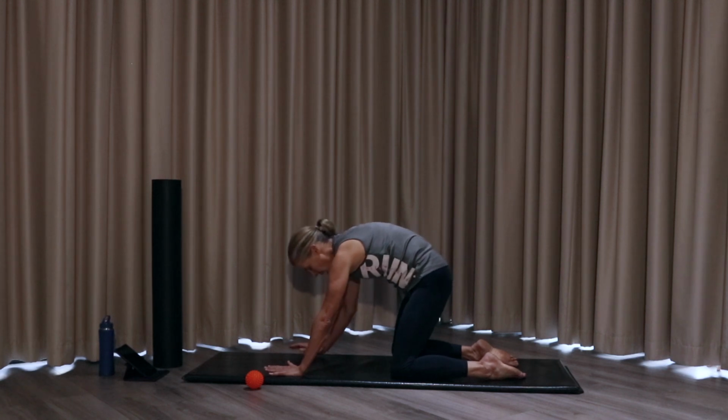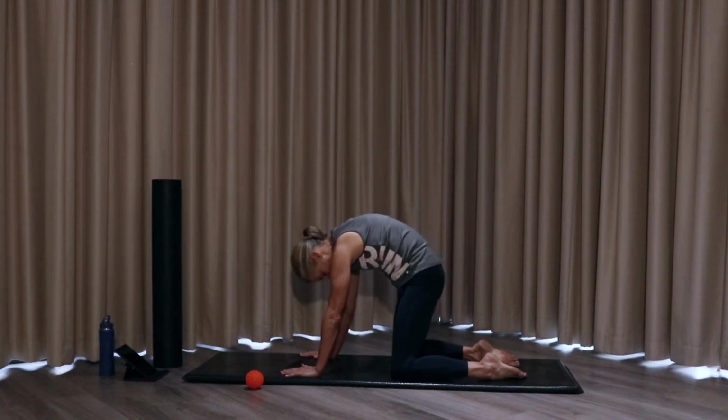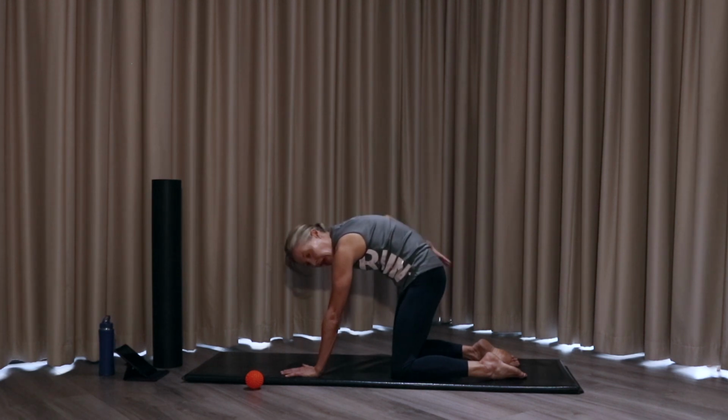Exhale, push the heels of the hands away. Don't have them too far, and round your spine. This is your exhalation. So here's your concentric contraction. Coming into that angry cat, rounding the spine up.